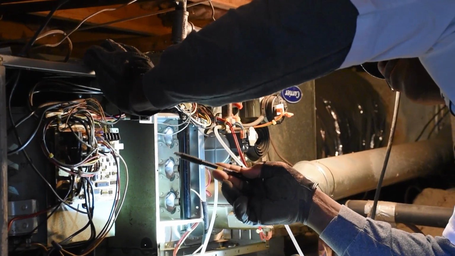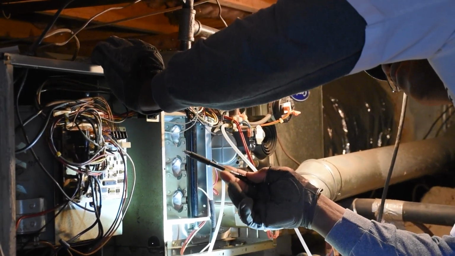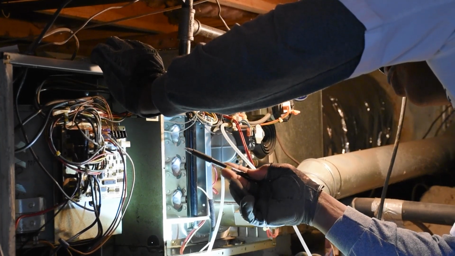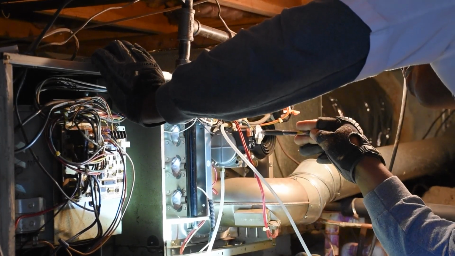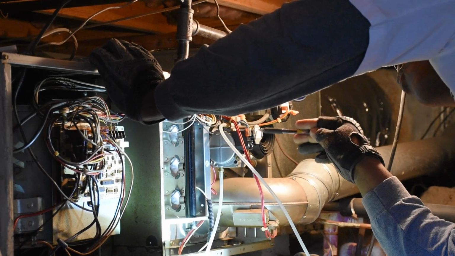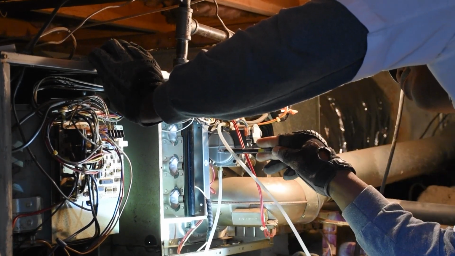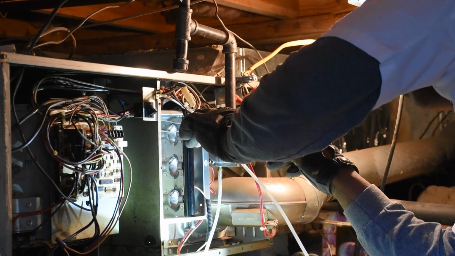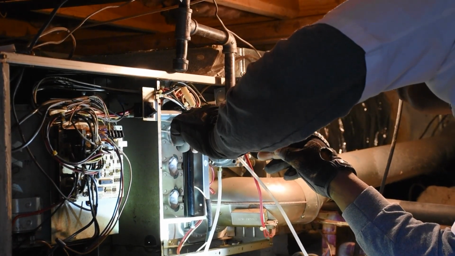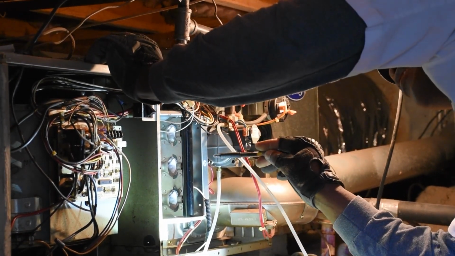Once the control board realizes, okay, yes, I'm getting the spark or I'm getting the glow, it sends a signal and turns the gas valve on. Once the gas valve turns on, it releases the fuel, which, once it gets in contact with the glow or the spark, creates the flame.